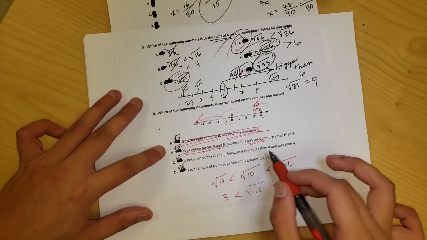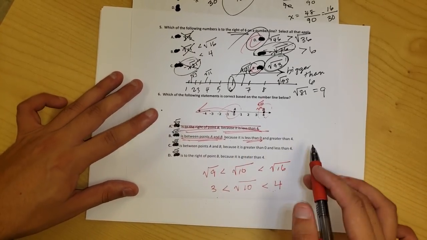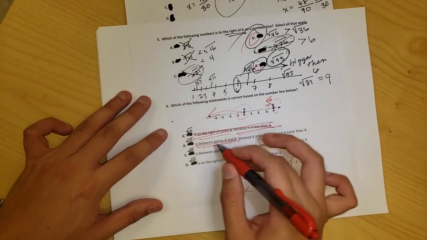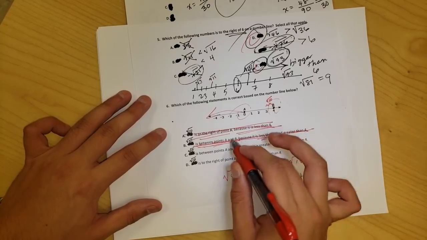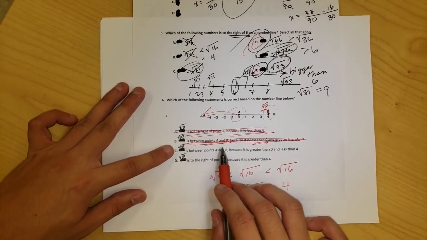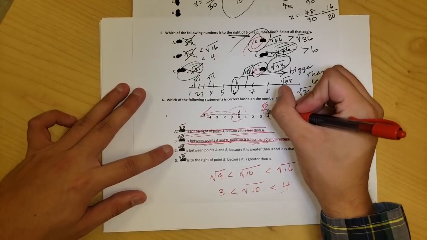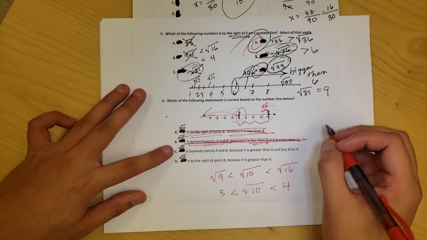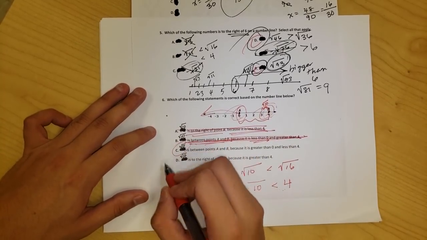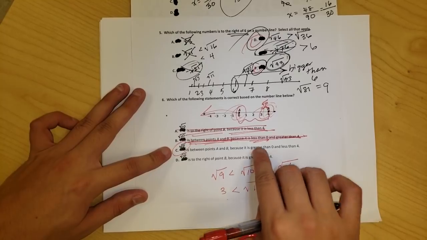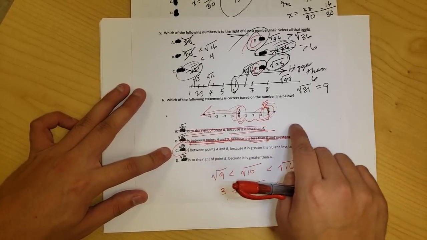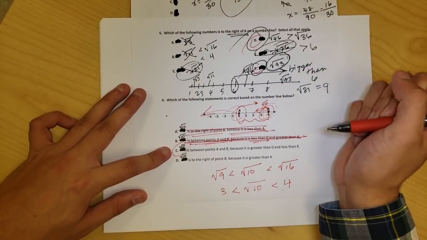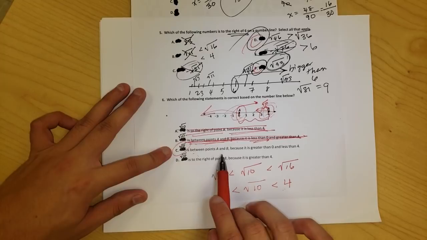They're saying it's because it's less than 0 and greater than 4. The square root of 10 is not greater than 4, and it's not less than 0. This makes no sense either. Next, the square root of 10 is between points A and B, so it's somewhere in here, because it's greater than 0 and less than 4. This one makes sense. It's in between 0 and 4 because it's greater than 0 and less than 4. So this one makes sense, but let's go check out the next one.